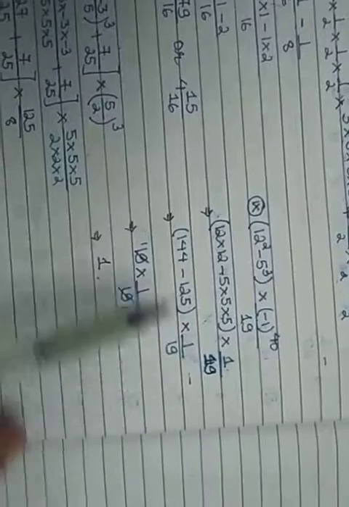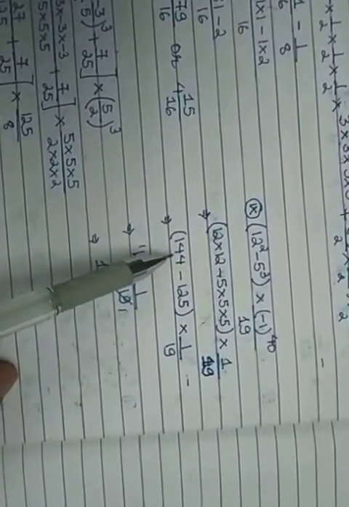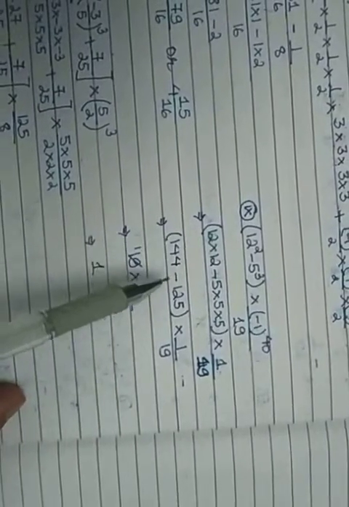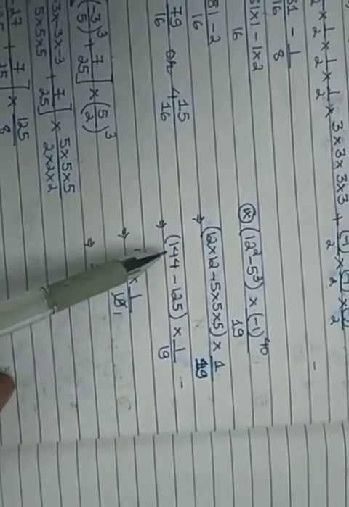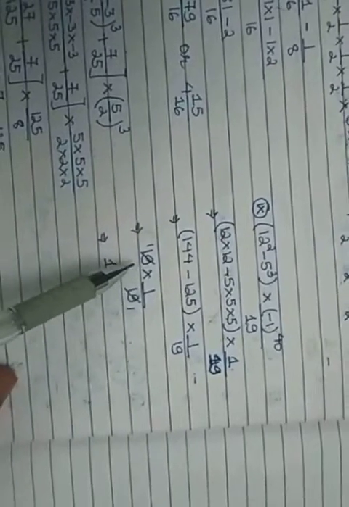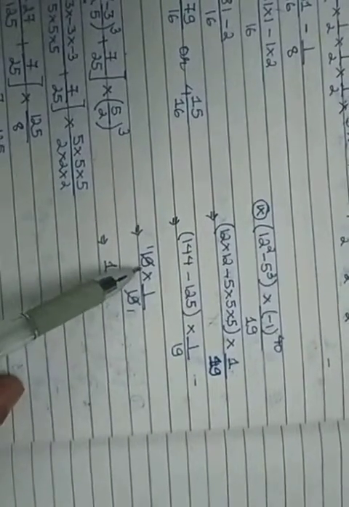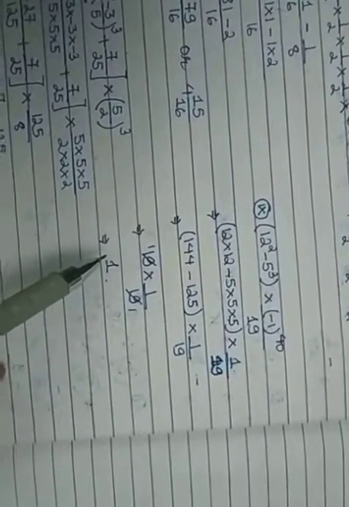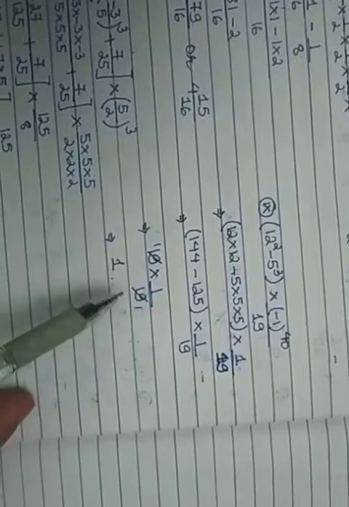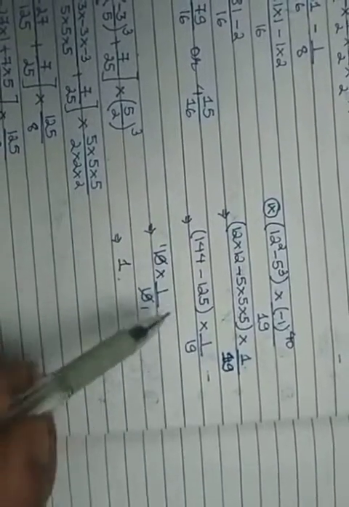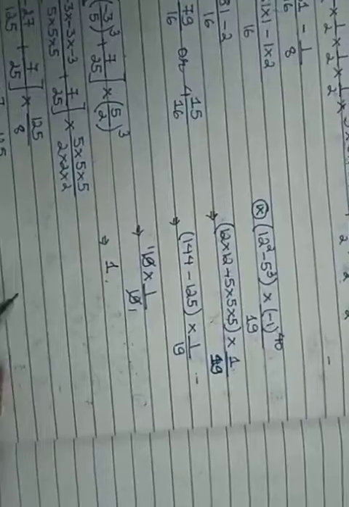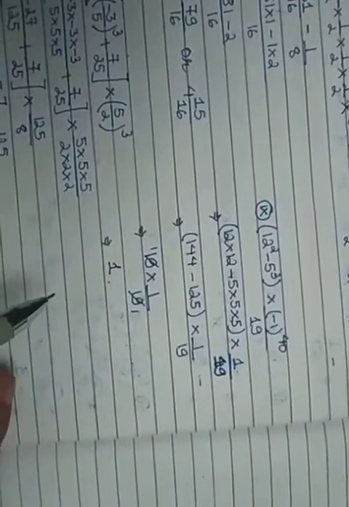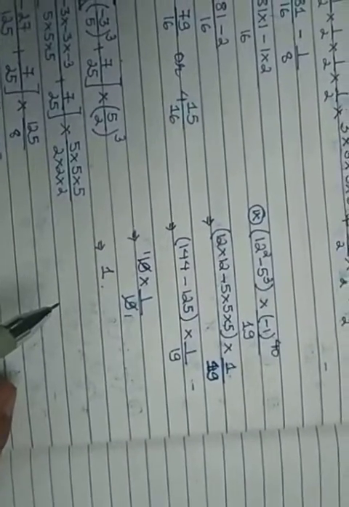It's 19. Okay. So we got 12 into 12 as 144 within the bracket, minus 5 into 5 into 5, 125. When you subtract 125 from 144, you'll get 19. So 19 into 1 by 19. This 19 is a numerator. Remember, its denominator is 1. If the denominator is not mentioned, then it's 1, isn't it? So numerator and denominator got cancelled, 19 and 19. Again, we got our answer as 1 divided by 1. So why mention 1 in the denominator? So simply write 1 as your answer, and we are done here.